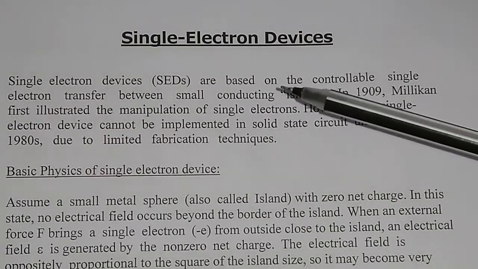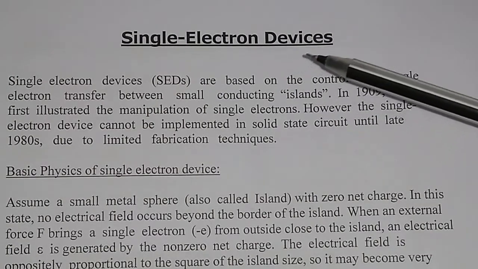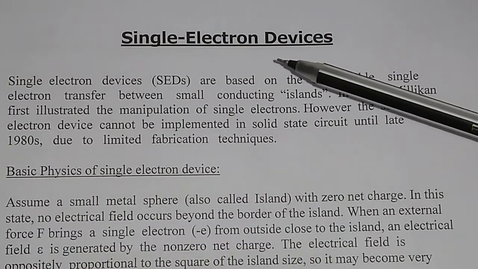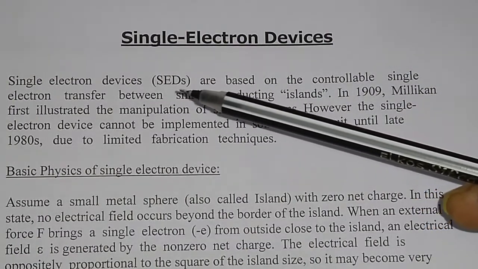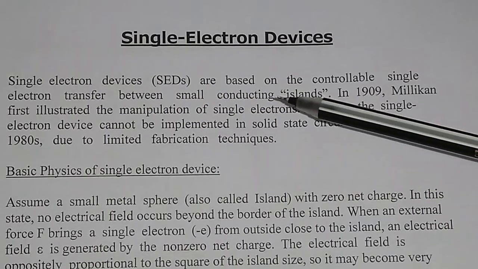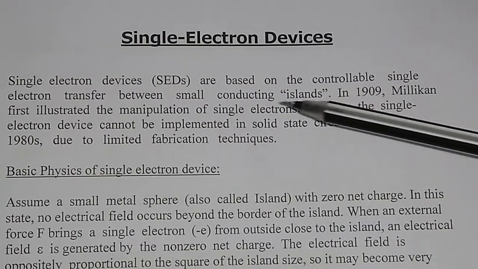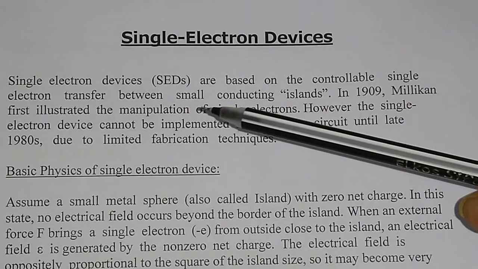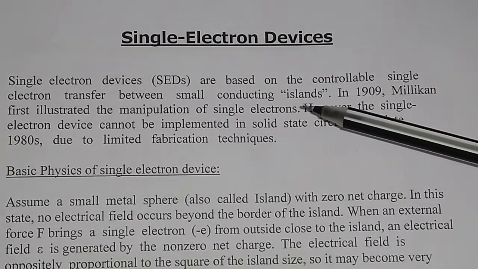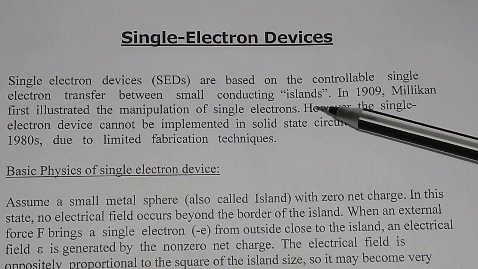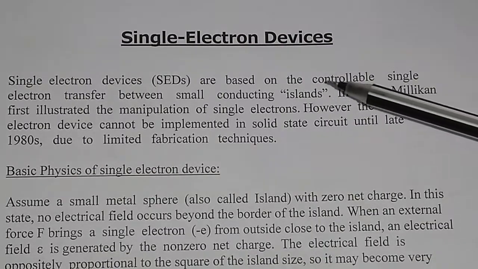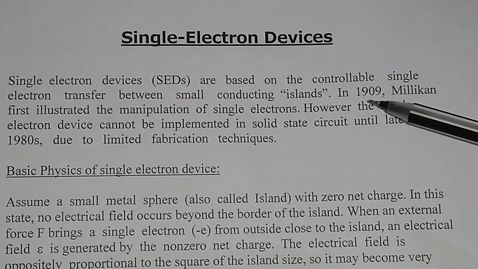In this video, we will discuss single electron devices. What are single electron devices? Single electron devices are based on the controllable single electron transfer between small conducting islands. Actually, the concept of single electron devices started in 1909.